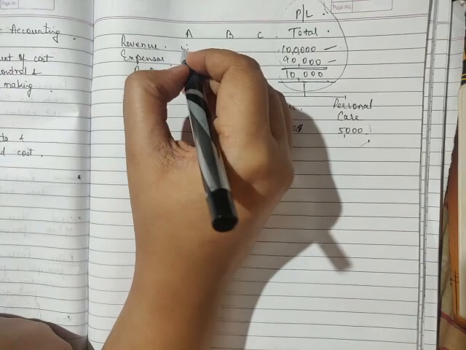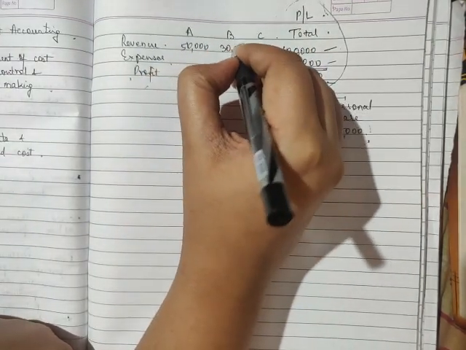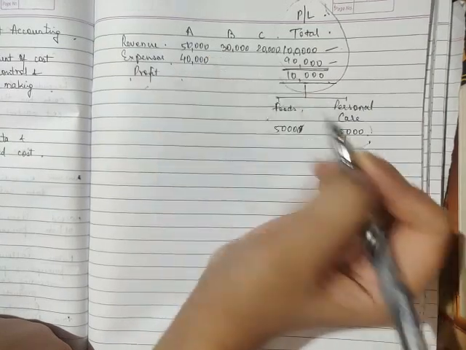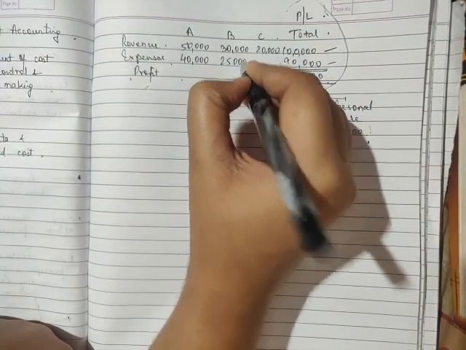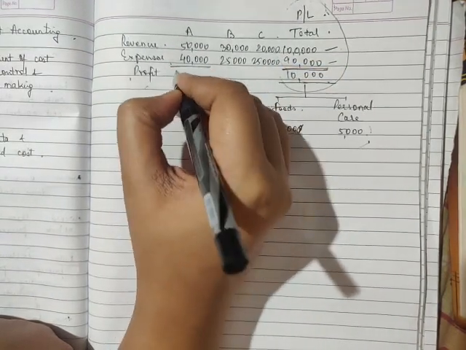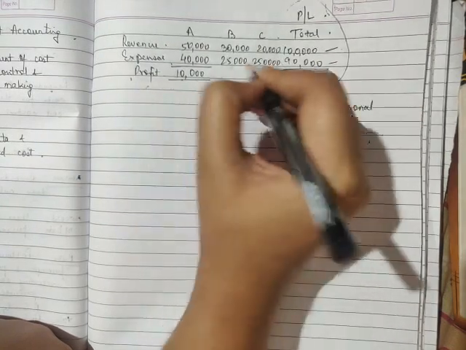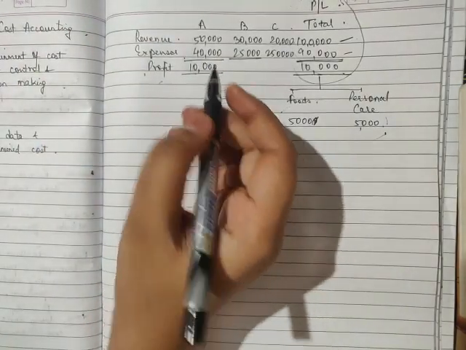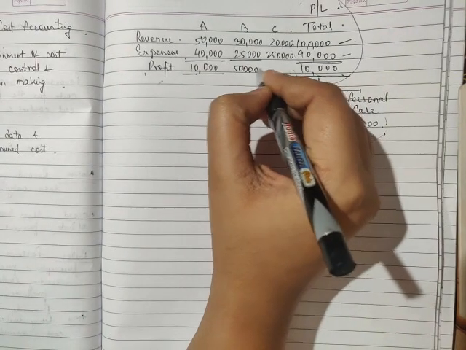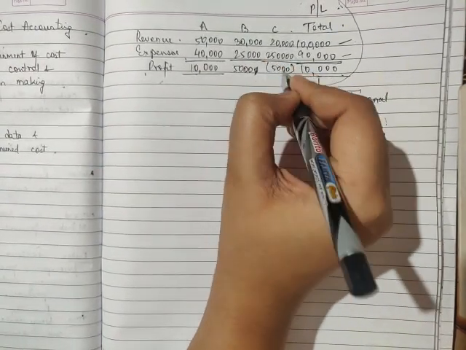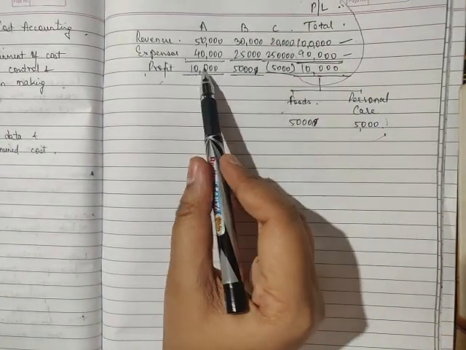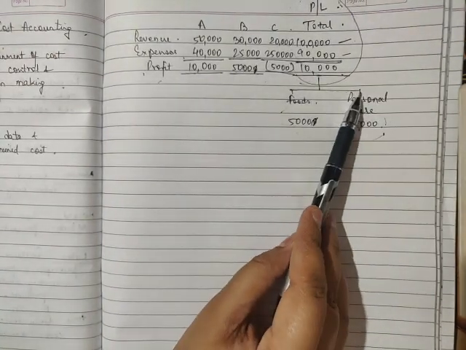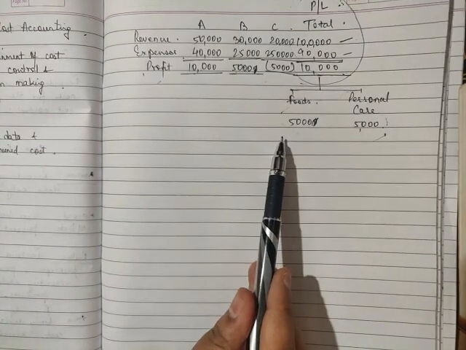Say, out of this 1 lakh, 50,000 revenue is product A, 30,000 B, and 20,000 is C. The expense of 90,000 is 40,000 A, 25,000 B, and 25,000 C. So the profit is 10,000 for A. B has made a profit of 5,000, whereas C has made a loss of 5,000. So cost accounting deals with the individual profit and loss of all the three products, whereas in financial accounting, the total revenue or loss of the organization as a whole or segment wise is represented.